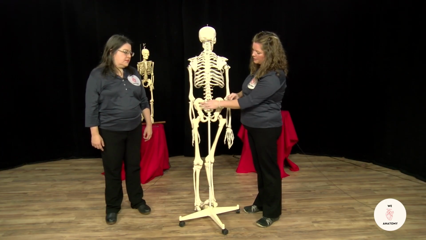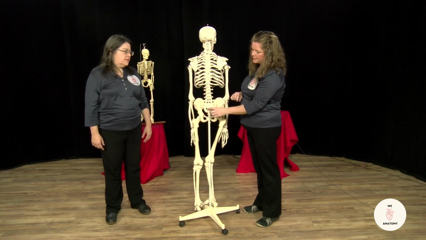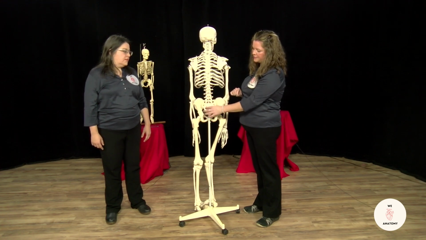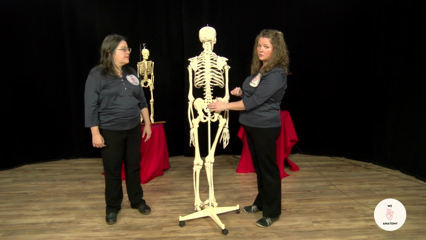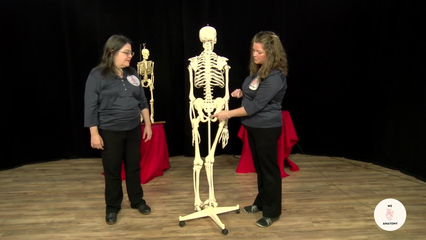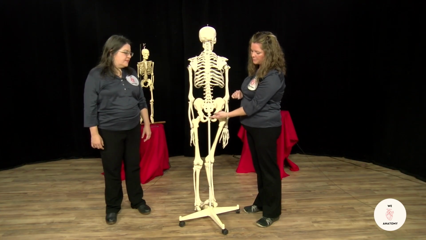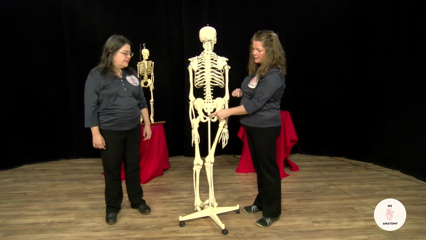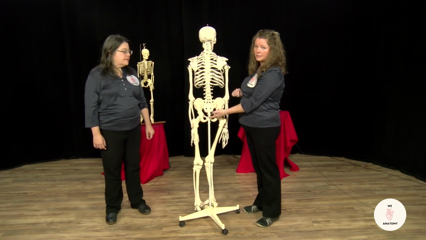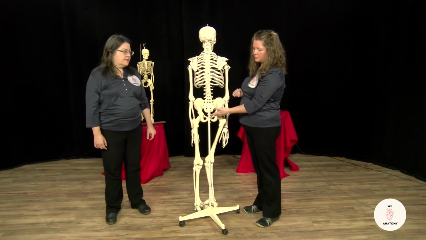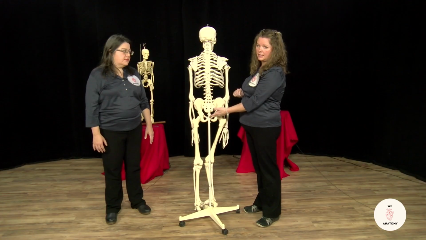Below the lumbar spine, we have the sacrum. The sacrum was originally 5 different segments that have all fused together into one larger bone. And just below the sacrum, we have this teeny tiny bone called the coccyx. If you were to fall and break the coccyx or bruise it, pain in this region is called coccydynia.